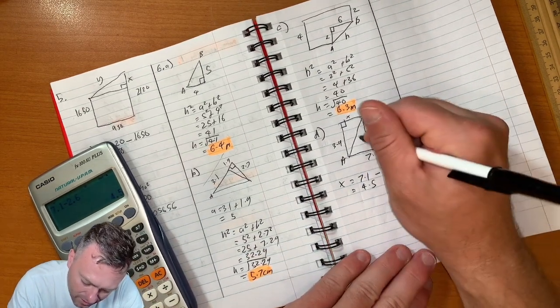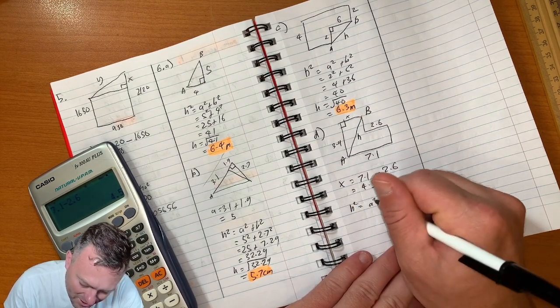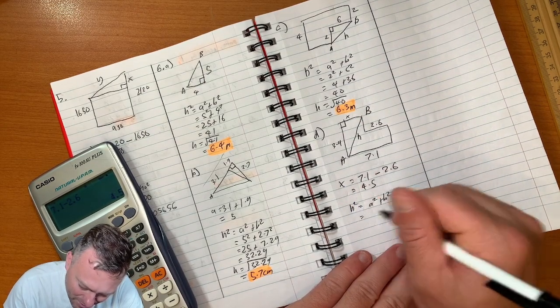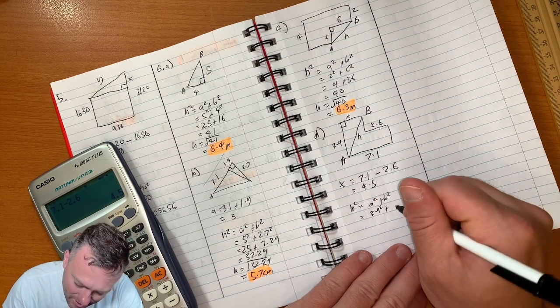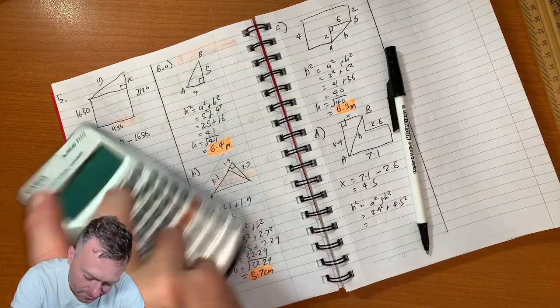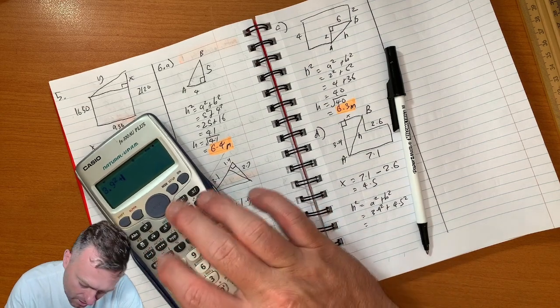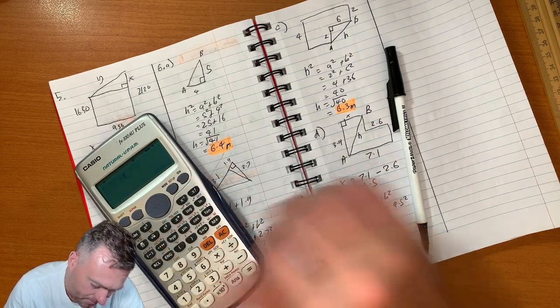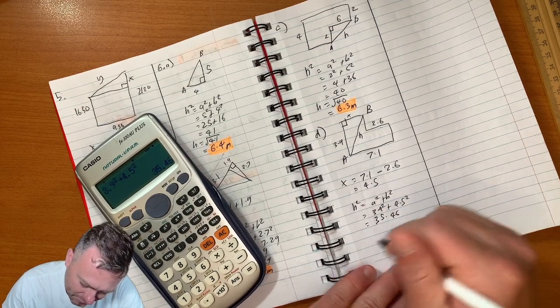So then to find the hypotenuse, h squared equals a squared plus b squared. Hopefully you're annoyed with me now by that. We go 3.9 squared plus 4.5 squared. Go to the calculator. 3.9 squared plus 4.5 squared, you get 35.46.